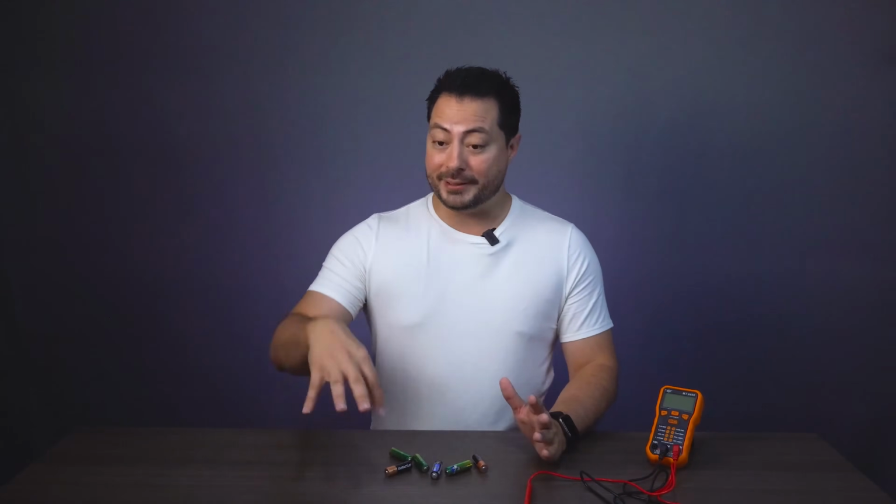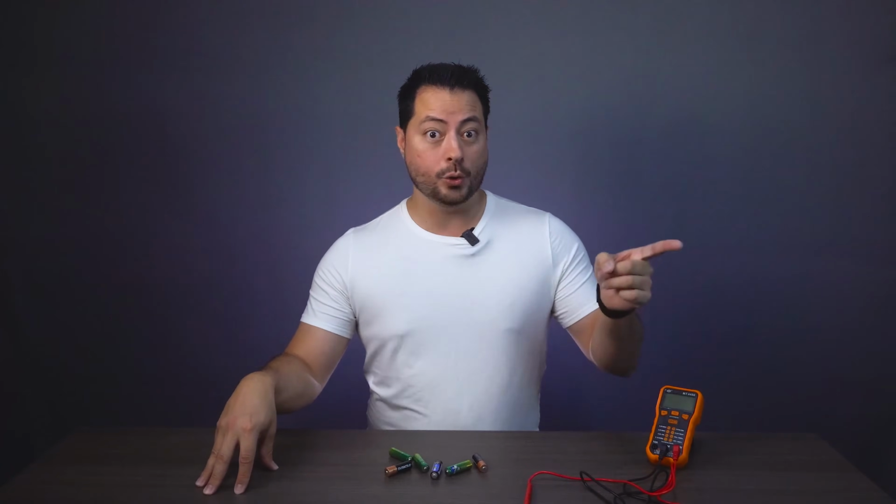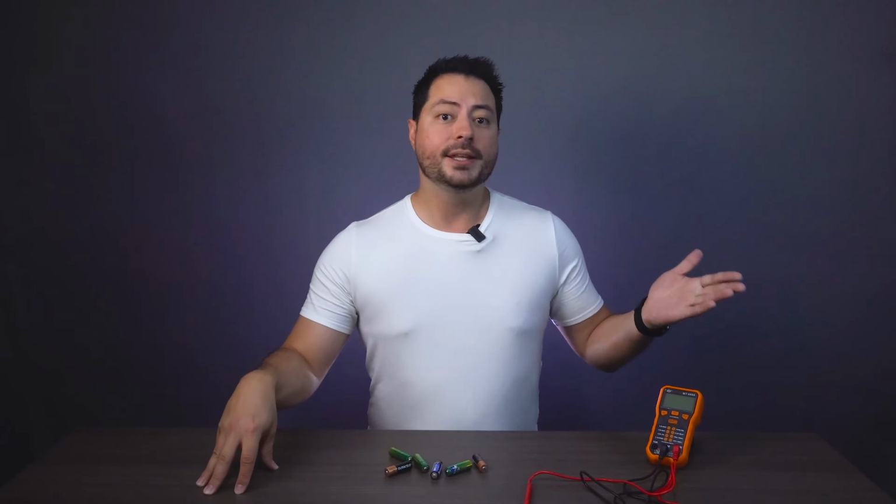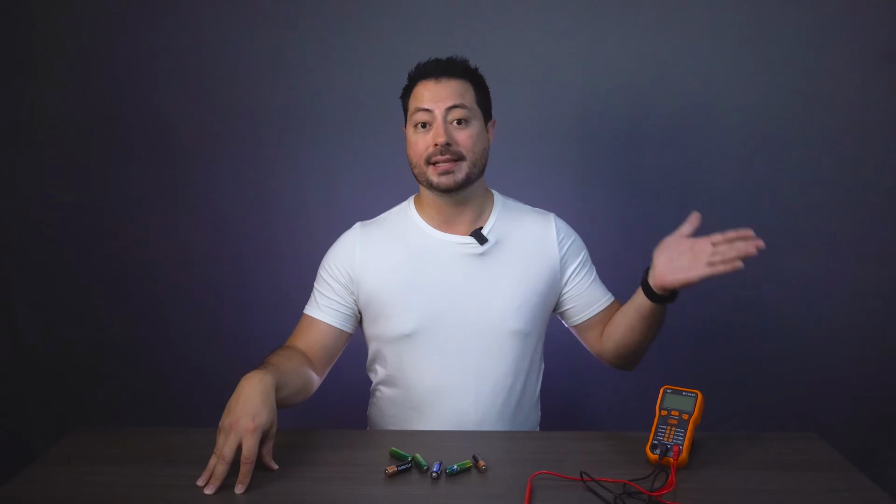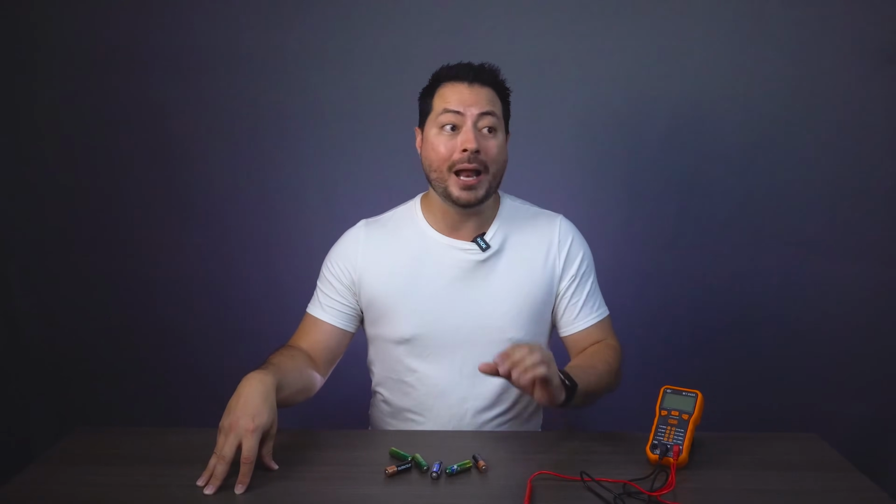A D battery, on the other hand, can store between 10,000 and 20,000 mAh, or even more, depending on the type. This means that if you put a D battery in a device that uses the same amount of power as a device powered by AA batteries, the D battery will last much longer. It's like comparing a small gas tank to a large one. The large tank will take you much farther.